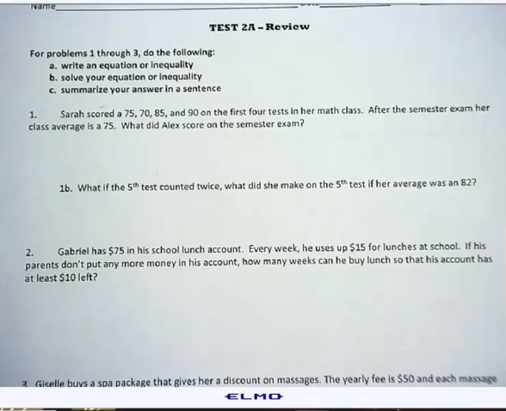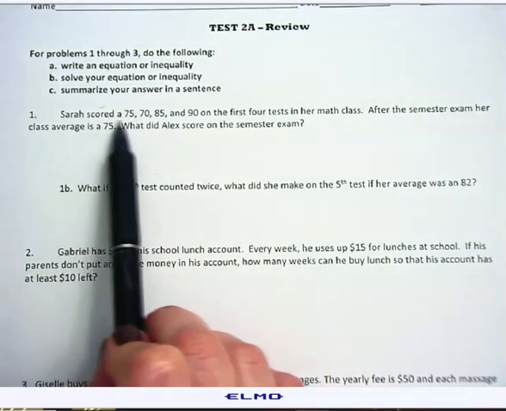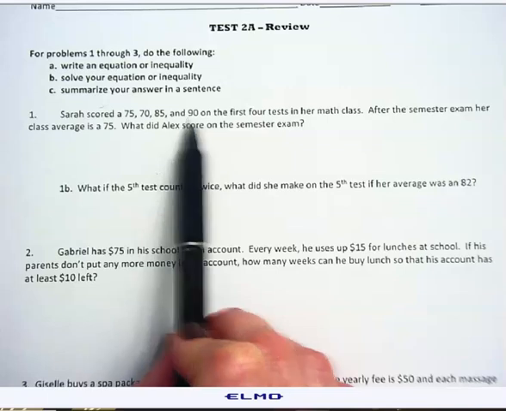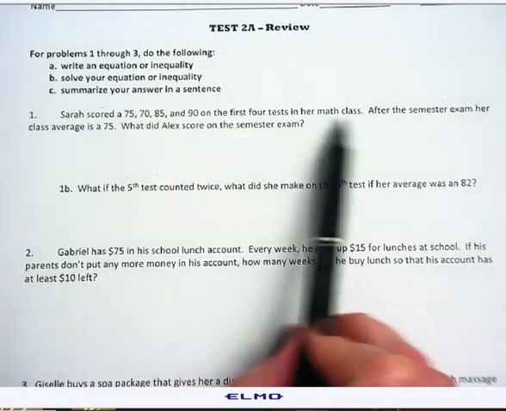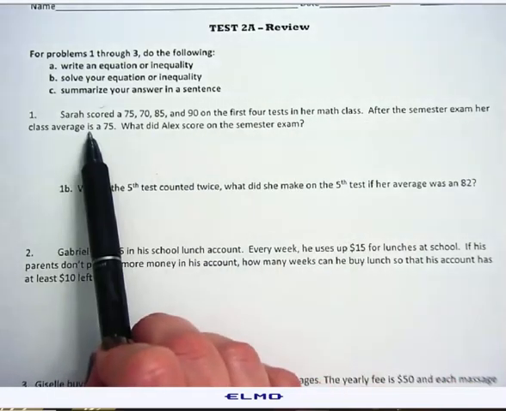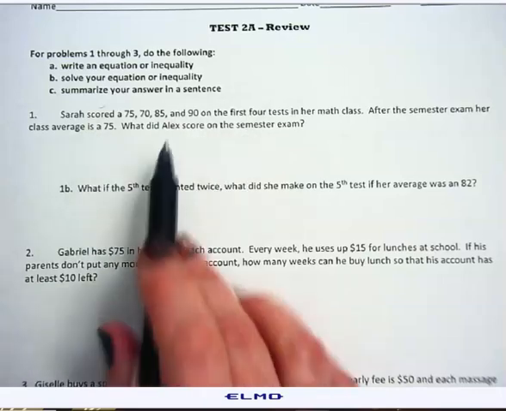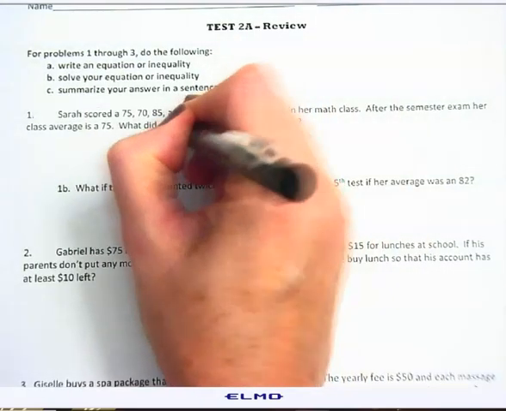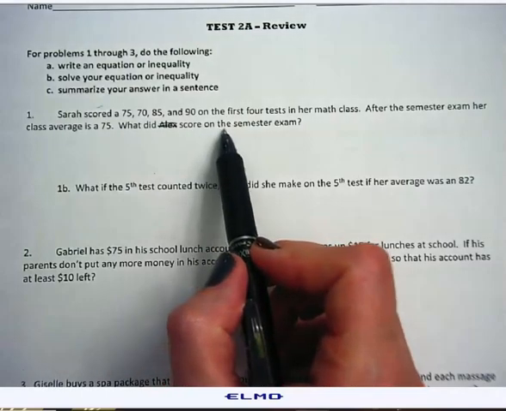So on this first one, Sarah scored these grades on the first 4 tests in her math class. After the semester exam, her class average is a 75. This is supposed to be Sarah. What did she score on the first semester?